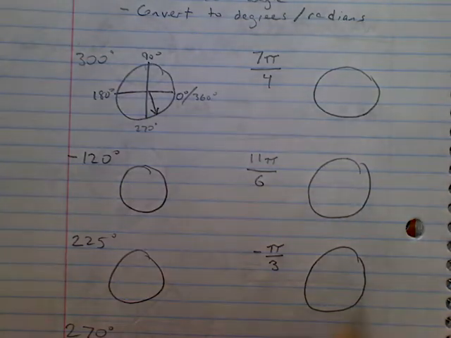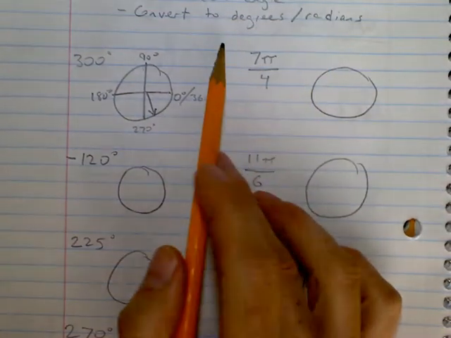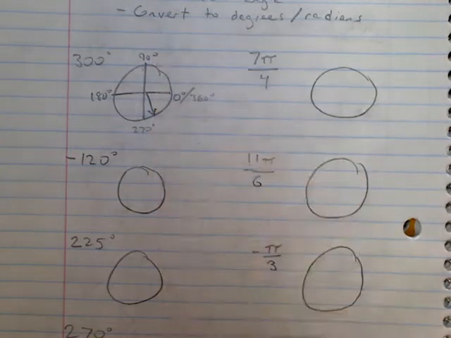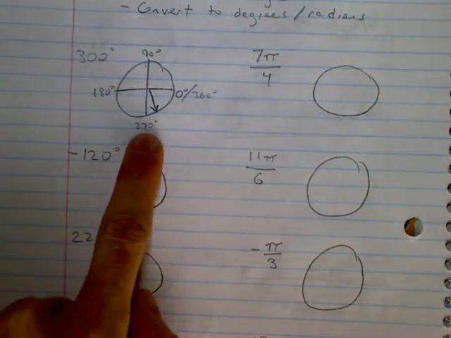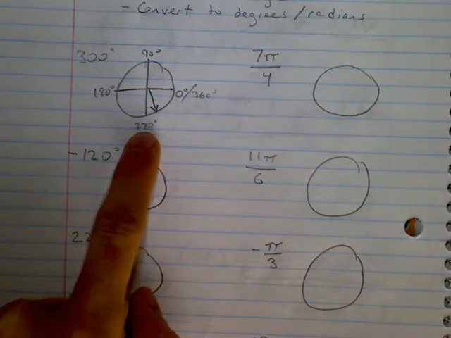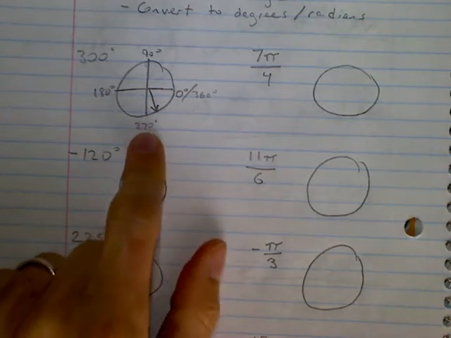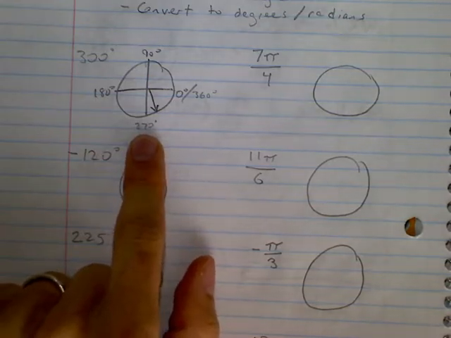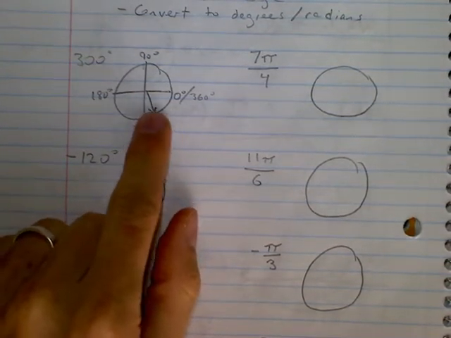We want to write it in radians also, because it's in degrees right now. So how am I going to write that in radians? Well, what would this angle be in radians? This 270. Or actually, let me back up. So we said this was a multiple of 30 type angle, right?